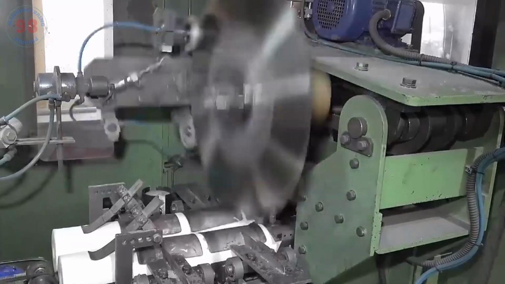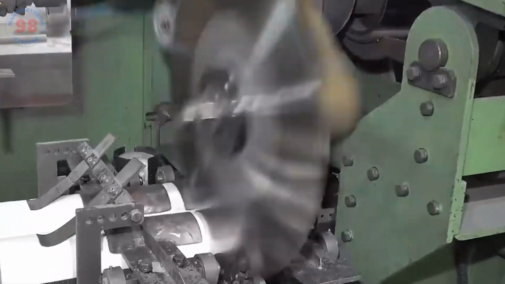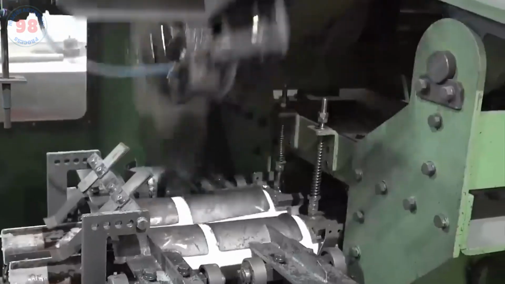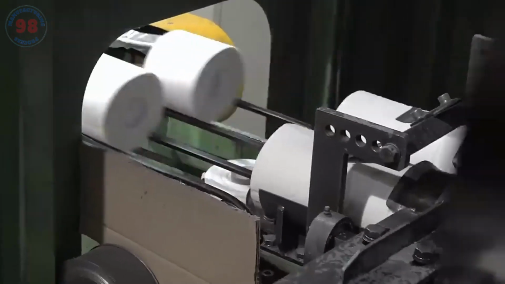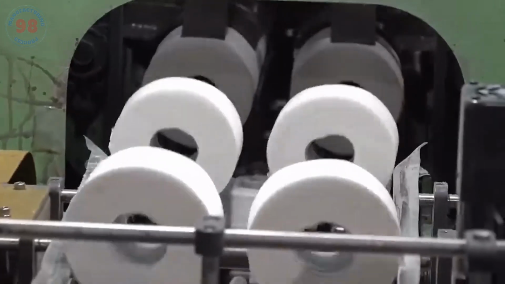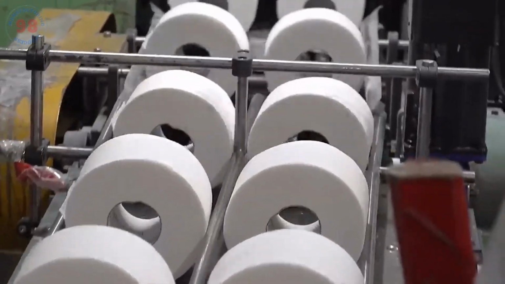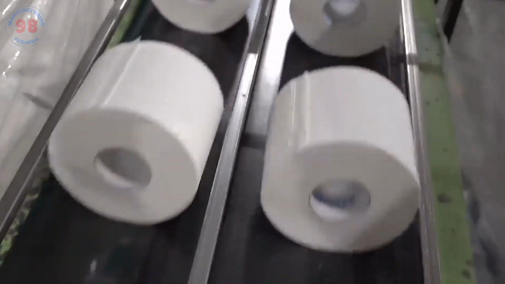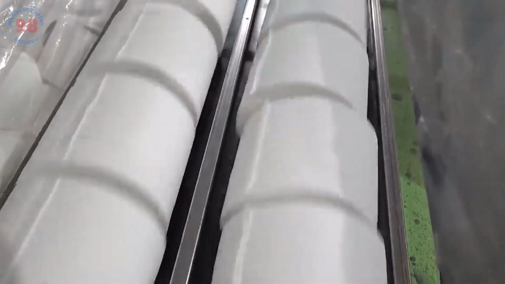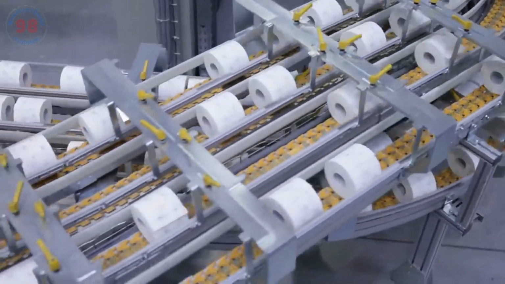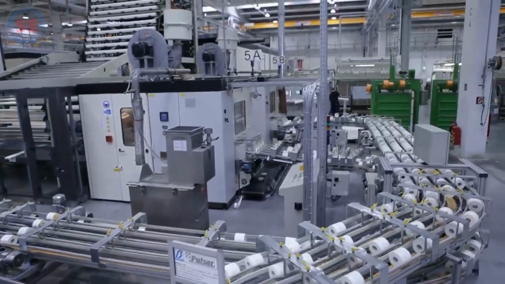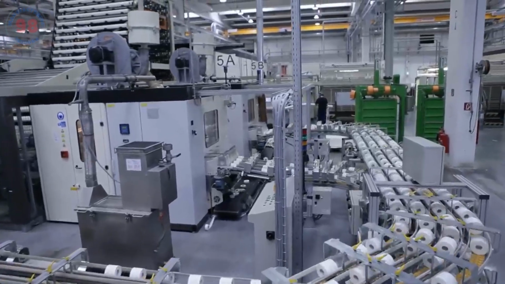Here, it is cut into toilet paper of the required size. This cutting process is performed precisely to ensure each sheet of paper is uniform in size and suitable for market needs. This mass production process is repeated every day, helping the factory always have large output to meet high market demand.